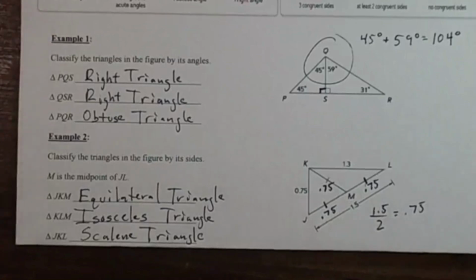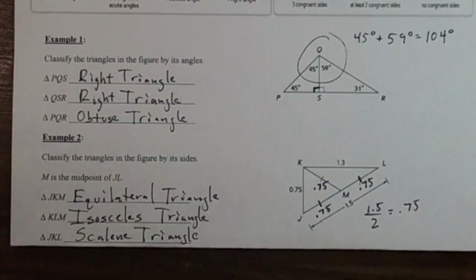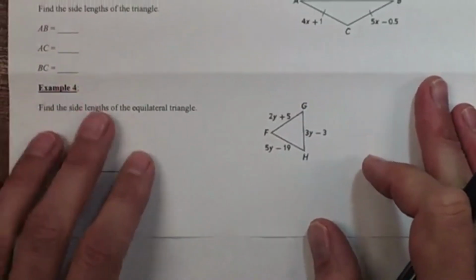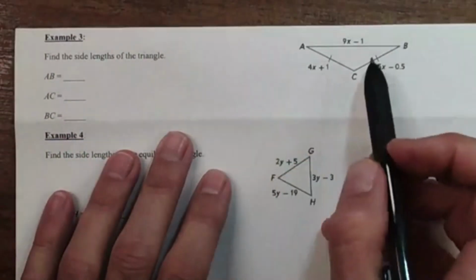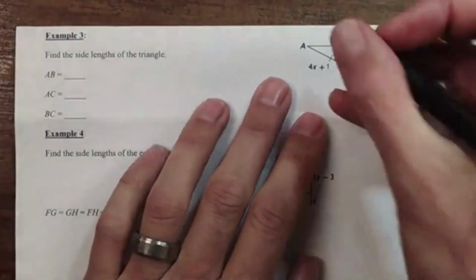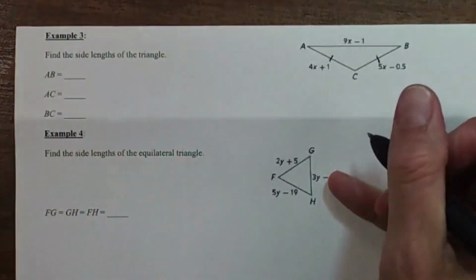All right, so now we're going to have some algebra applied to classifying triangles. So we have in front of us triangle ABC, and we have to find the side lengths. We see these two congruency marks right here, and so we know that this is isosceles.